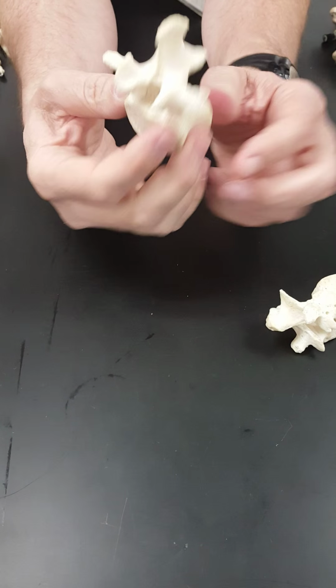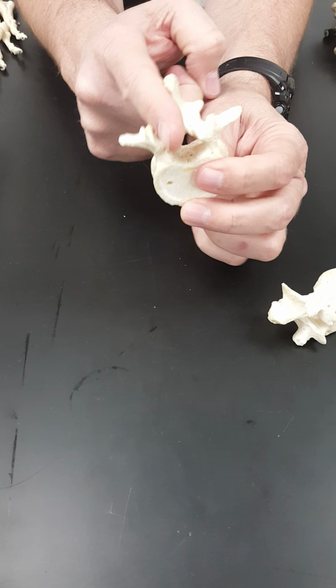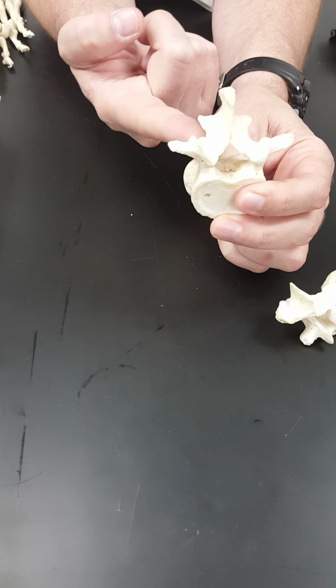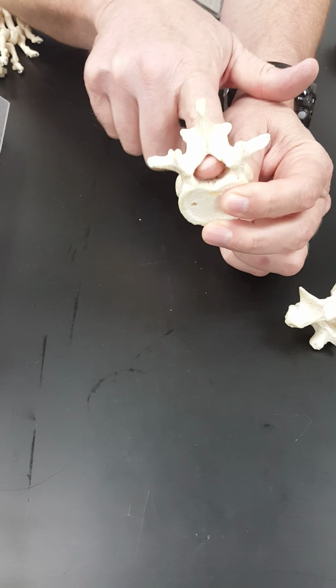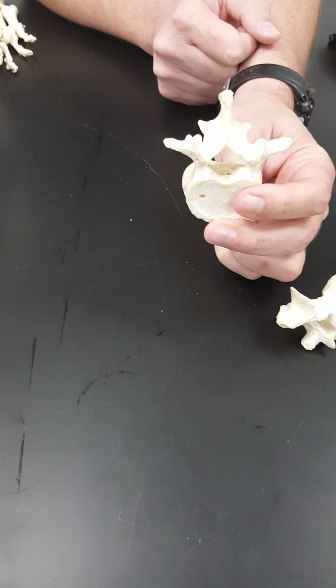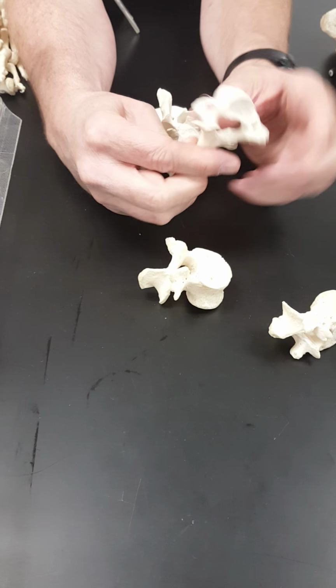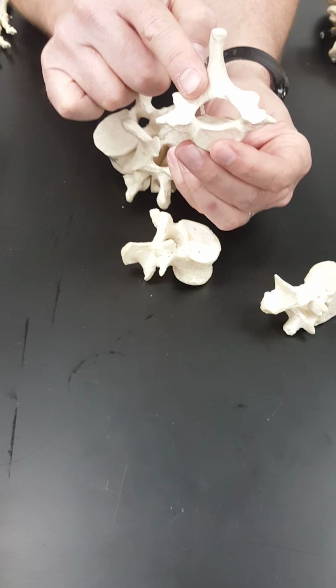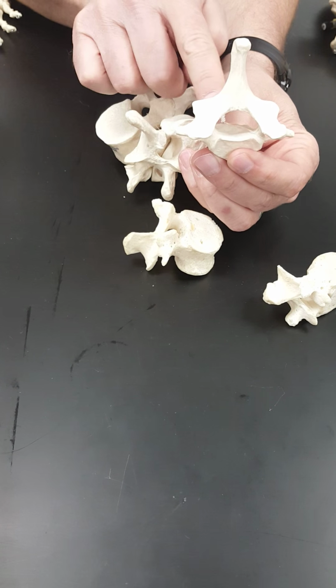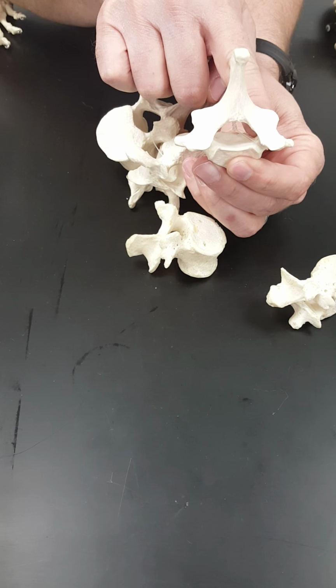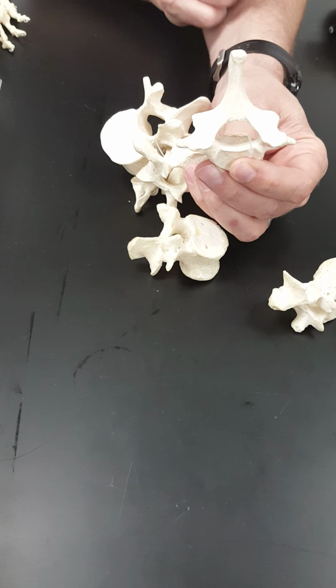The same thing when you look at the thoracic: the lamina is the roof, the pedicles, and there's the vertebral canal where the spinal cord lives. The same thing even in the cervical: here's the lamina, here's the pedicle, and here's where the spinal cord lives.